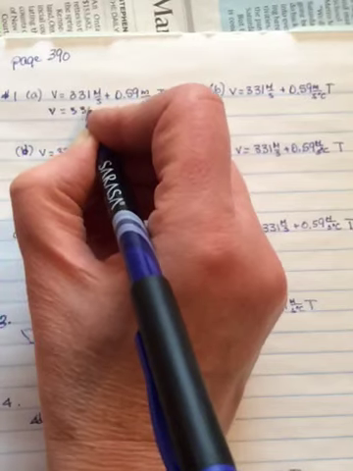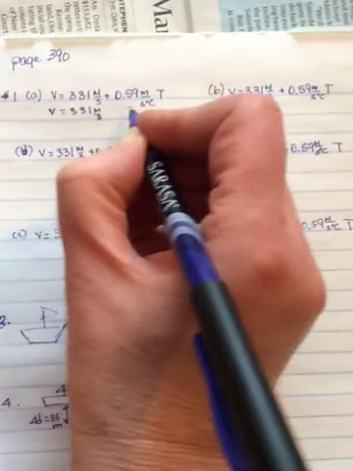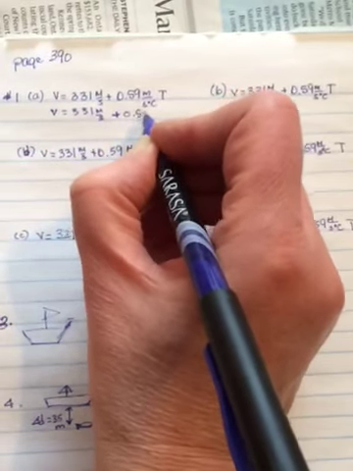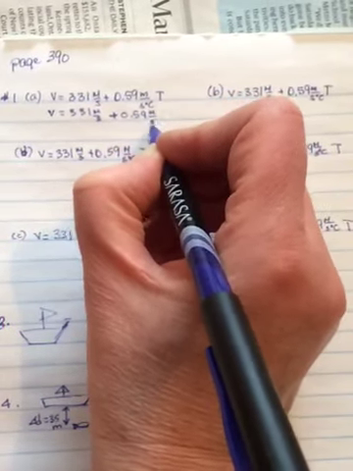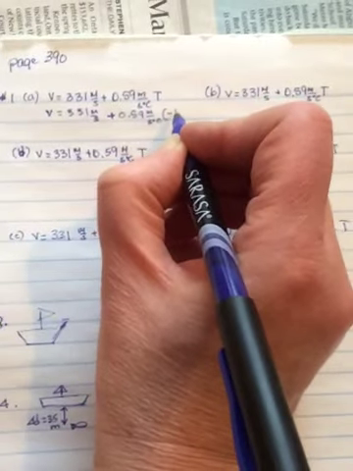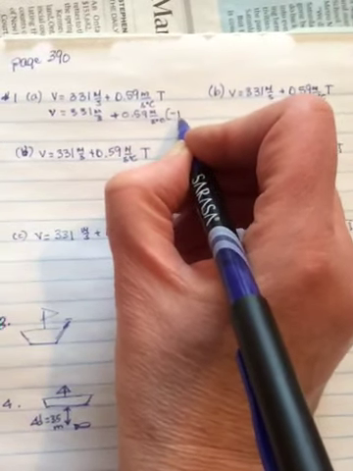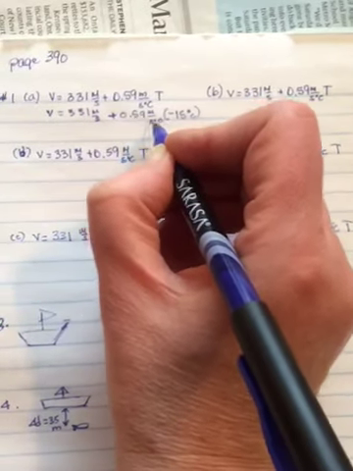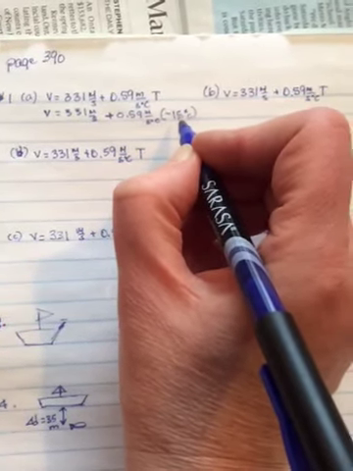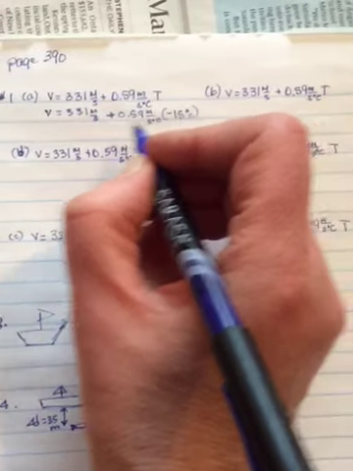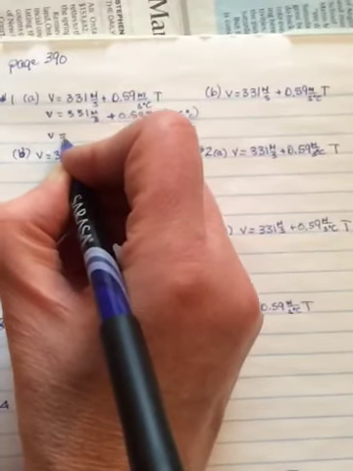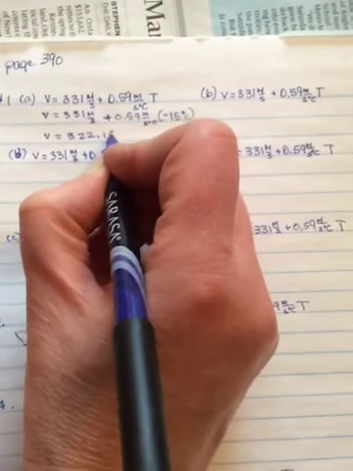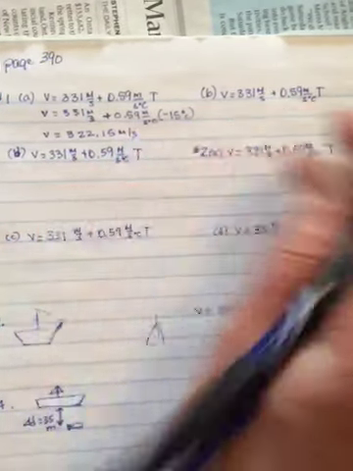So it's going to be your equation, 331 meters per second plus 0.59 meters per second degrees Celsius times the temperature. And the first temperature is negative 15 degrees Celsius. So the degrees Celsius is going to cancel. 0.59 times negative 15 is negative 8.85. And when you take that away from 331, you should get 322.15 meters per second.